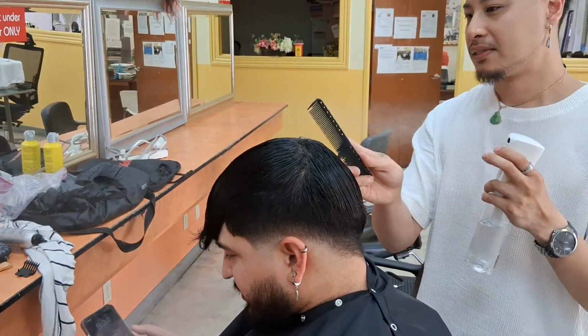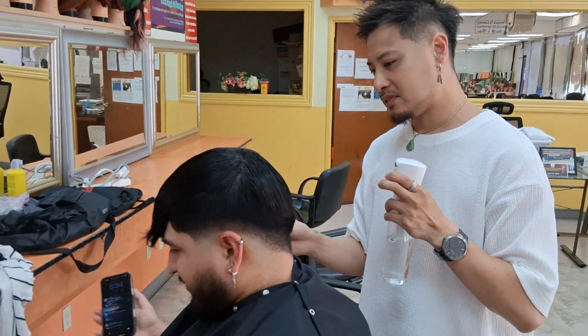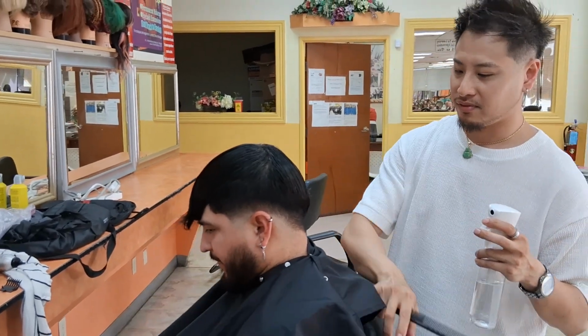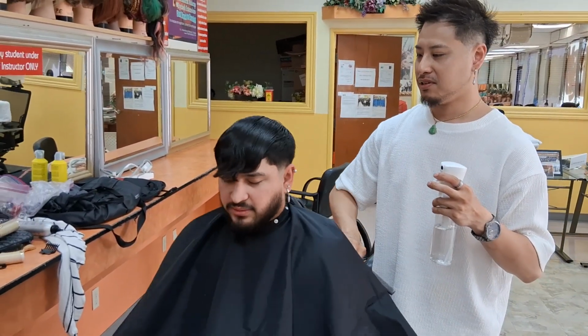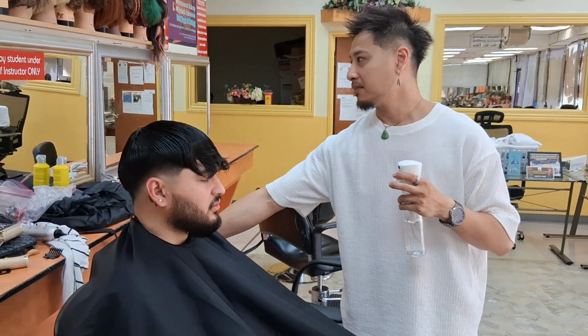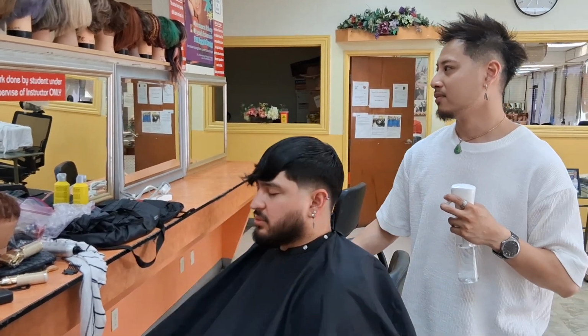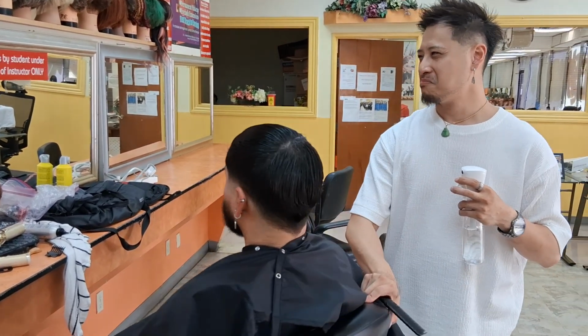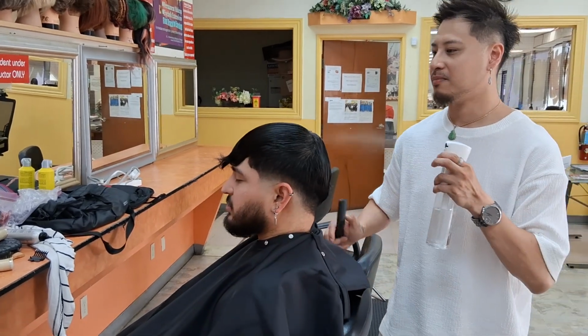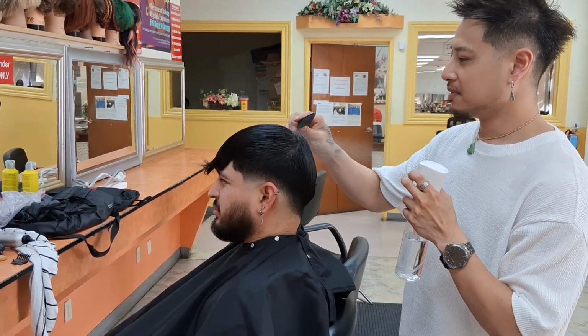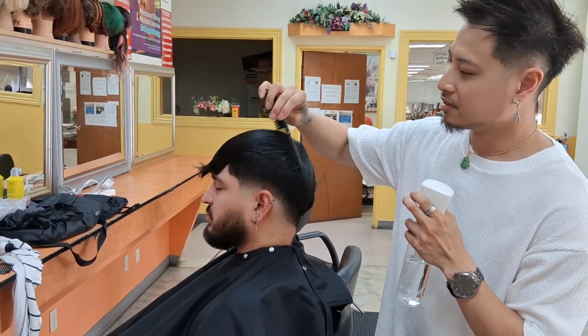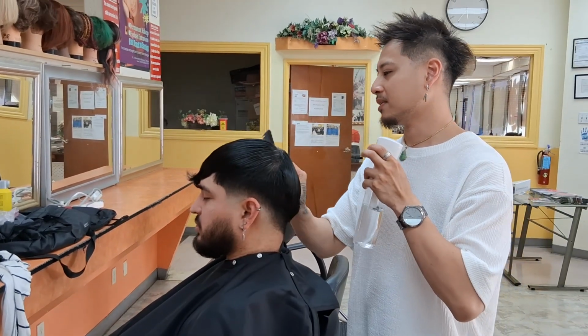Alright, so now that we've established the fade, we're done with the fade. This is the fade. Not done yet. We haven't done the beard yet. We're just going to do the top of the hair. We're just going to do a little trim, maybe about an inch off, maybe less than that. But like I said, we're going to section the hair again. So now we're just going to do it there.